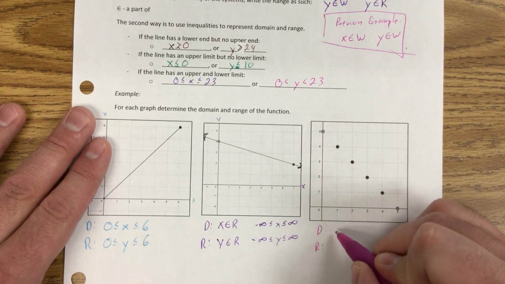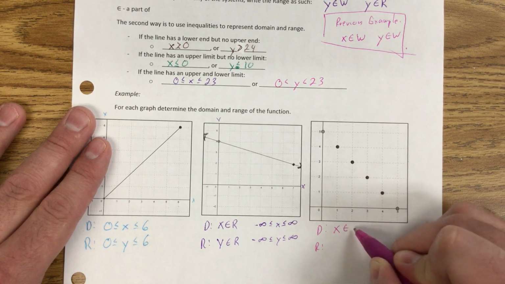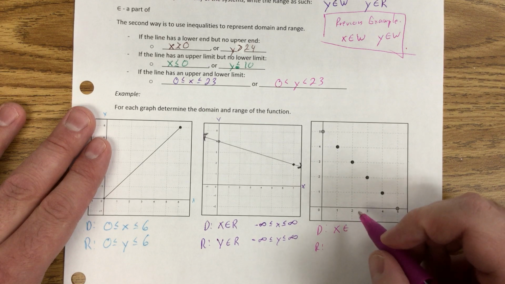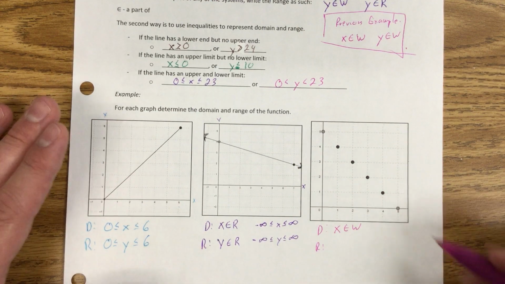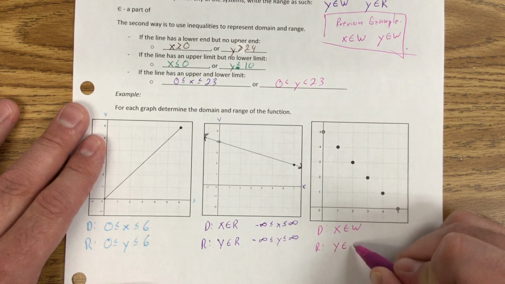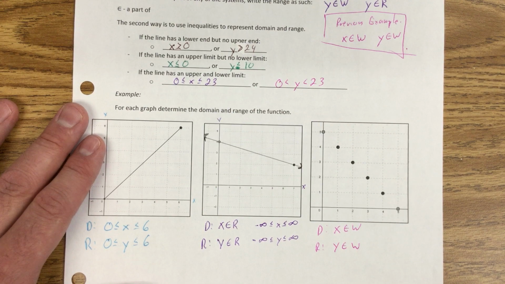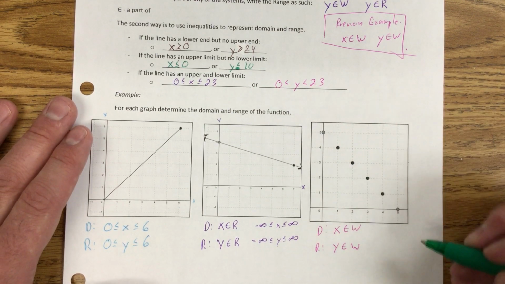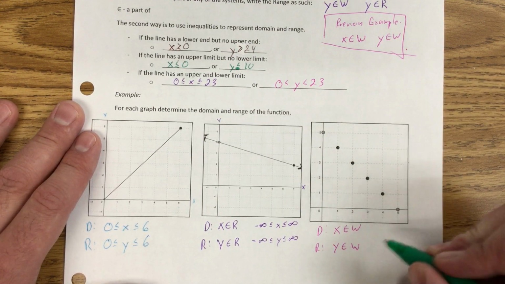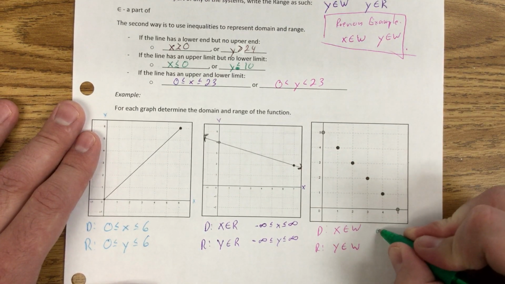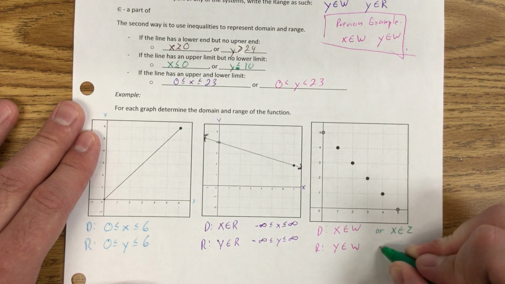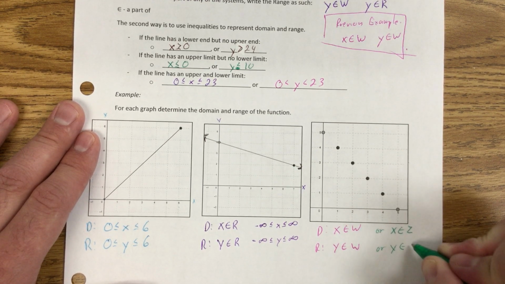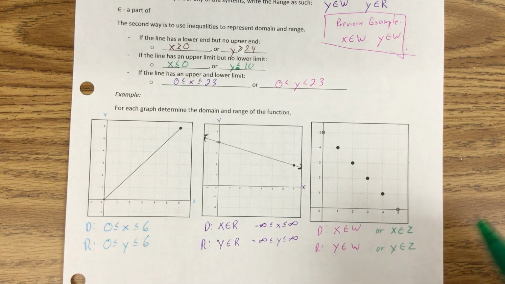So what I'm going to say is that x has to be a part of the whole number system, because it doesn't look like it's going into the negatives. And then I would also say that y is also a part of the whole number system. But let's say that maybe we're continuing on. We can't see if it stops or not. Maybe it's just integers. We could say that x is a part of the integer number system, and y is a part of the integer number system, because we can't really see if it's stopping or not.